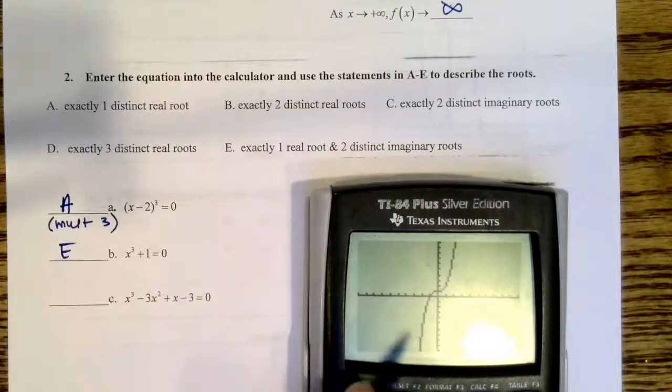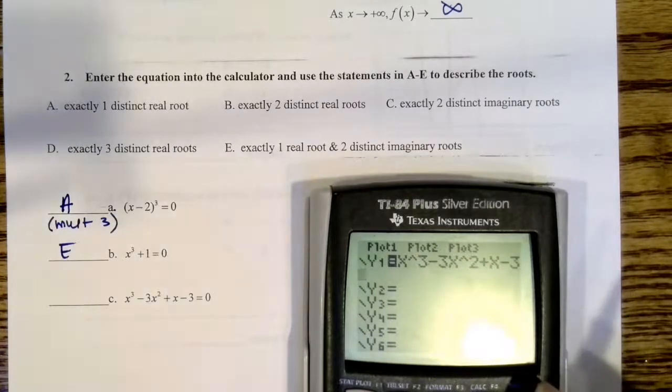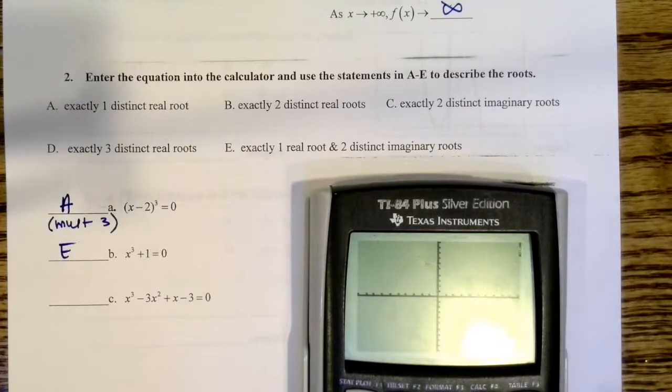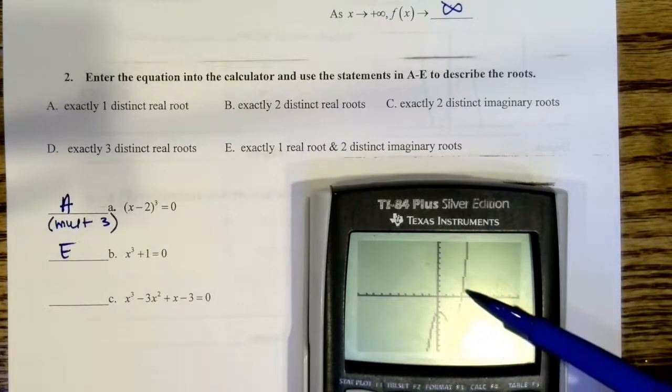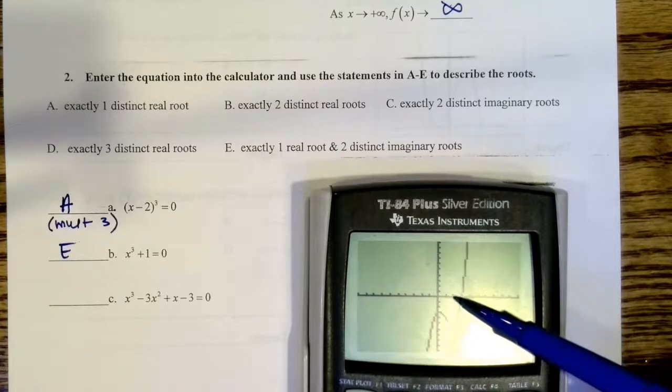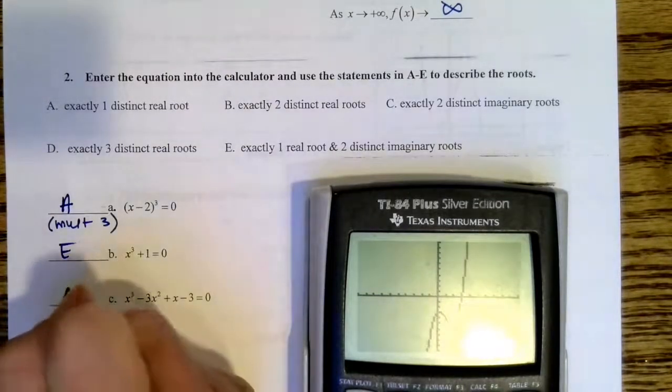All right, let's look at this one. x to the third minus 3x squared plus x minus 3. Right. So when I look at the graph, check out that. Here is 2 imaginary and 1 real. We would call that E also.